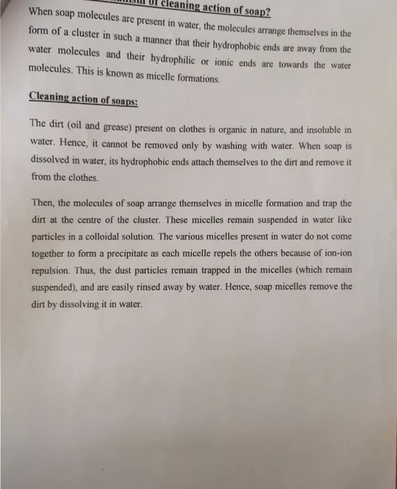These micelles remain suspended in water like particles in a colloidal solution. The various micelles present in water do not come together to form a precipitate, as each micelle repels the others because of ion-ion repulsion. Thus, the dirt particles remain trapped in the micelles, which remain suspended and are easily rinsed away by water. Hence, soap micelles remove the dirt by dissolving it in water.